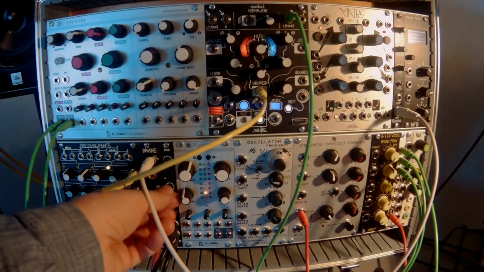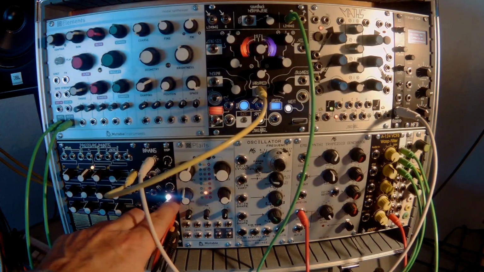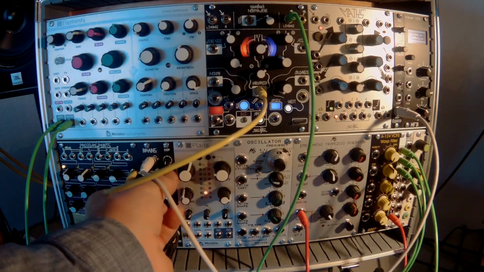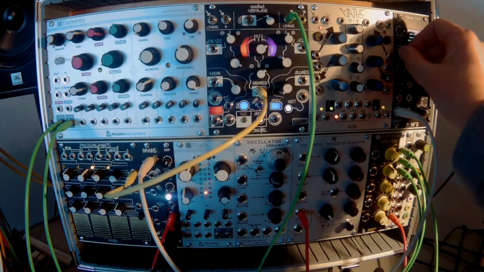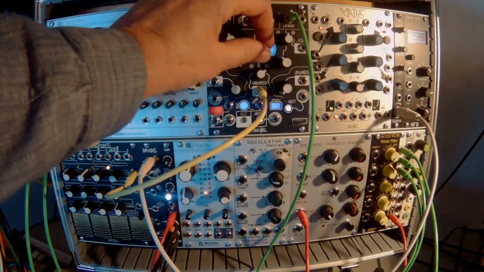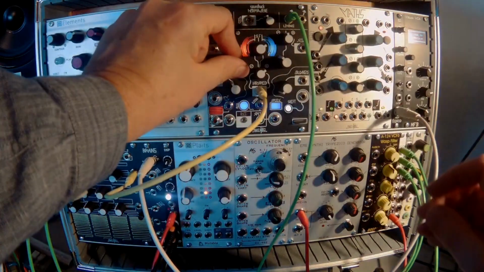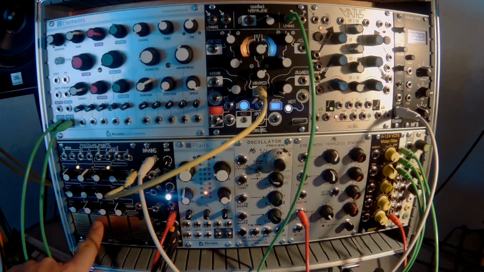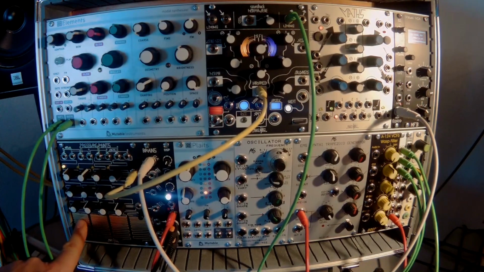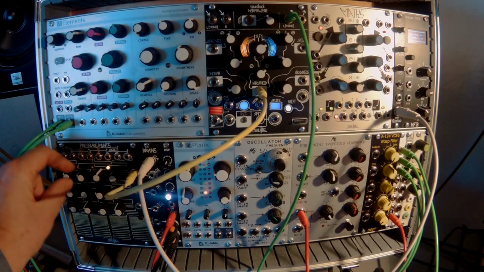So to pimp it up a little bit, I take a DSP and throw it through here. Change the pitch.